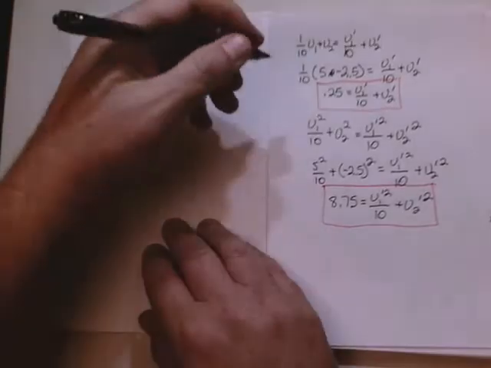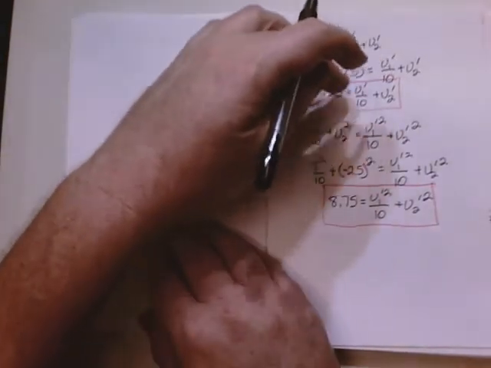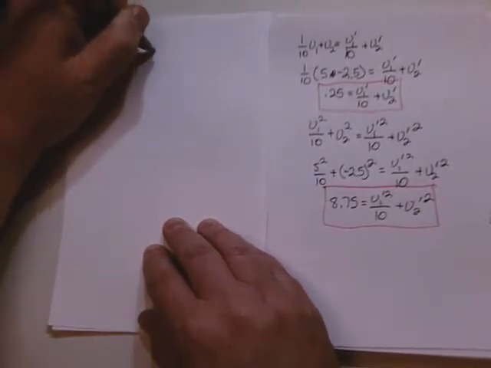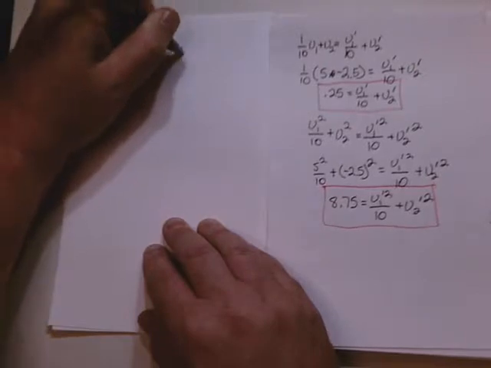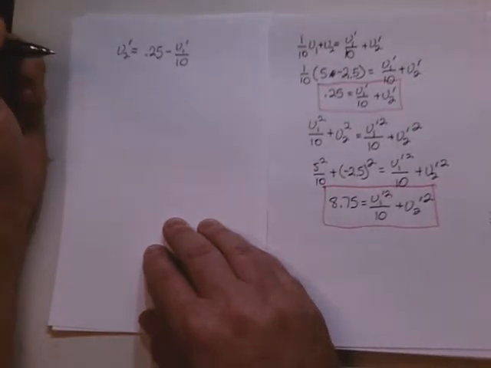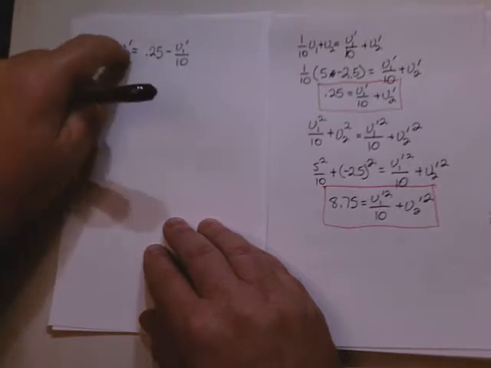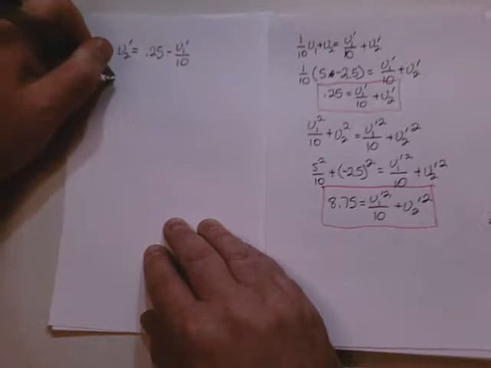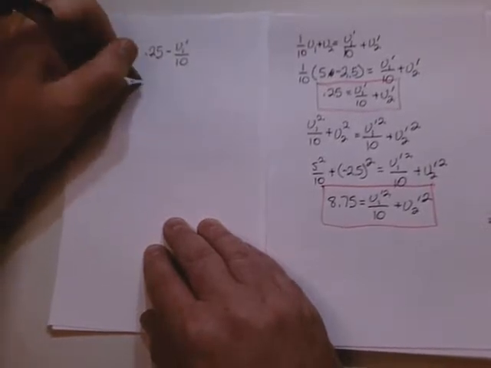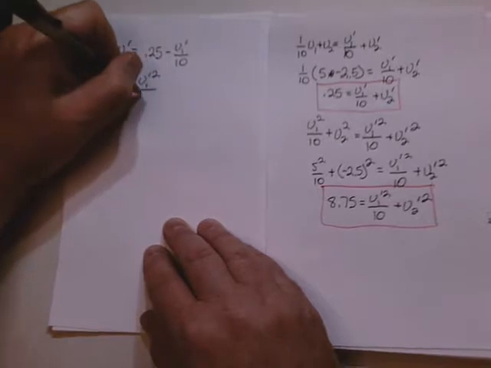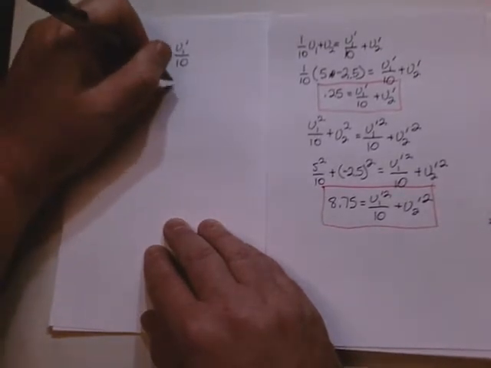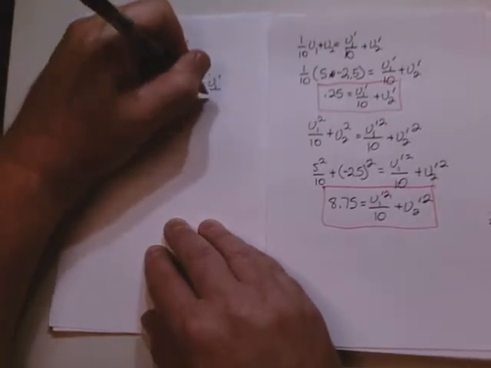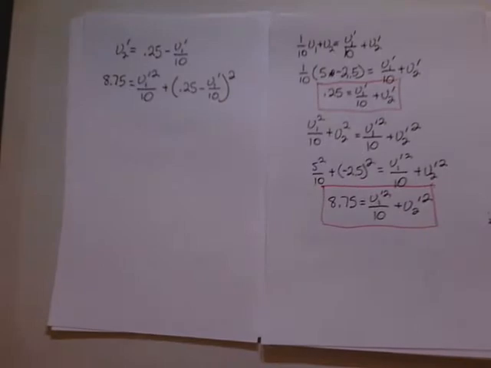So what I do is I follow the procedure. I'm going to move that over and solve for V2 prime. So V2 prime is 0.25 minus V1 prime over 10. I'm going to take that V2 prime and plug it in here. So this makes it 8.75 equals V1 prime squared over 10 plus quantity 0.25 minus V1 prime over 10, squared.